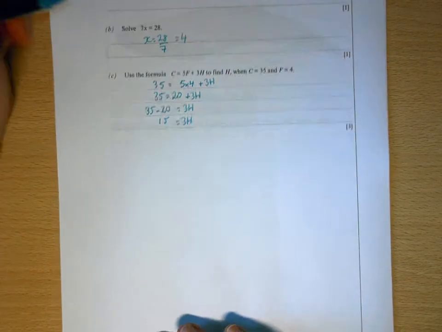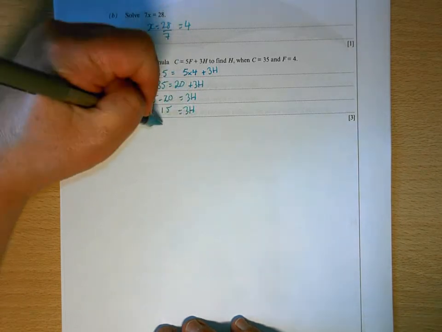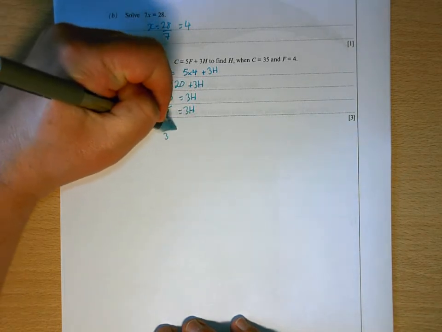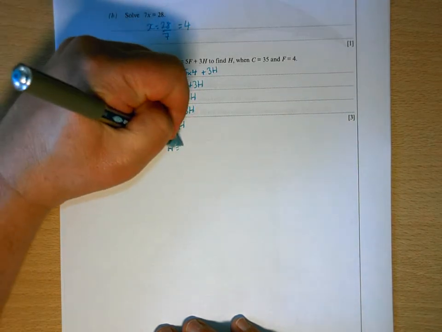3 and the h are joined by times. To undo a times by 3, I have to do a divide by 3. So h is 15 divided by 3, h is 5.